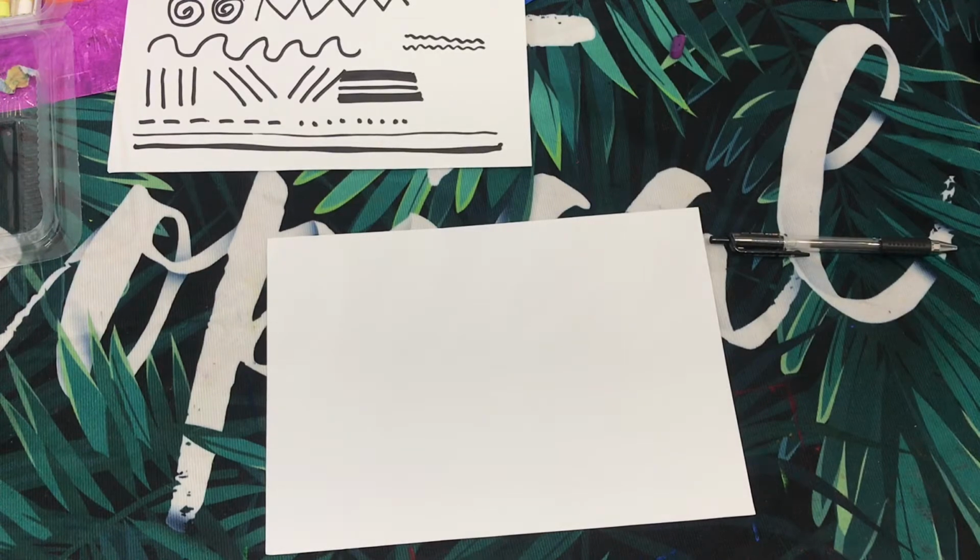I want you to put some lines on the object that I am going to show you. You can use your crayon, colored pencils or colored pens, and if you have colored markers, you can use those as well to create this artwork.